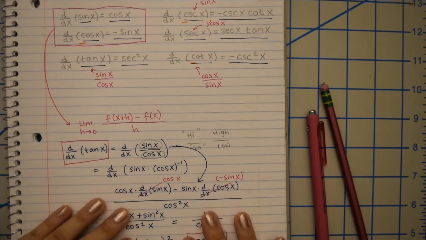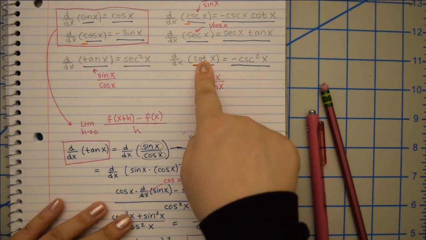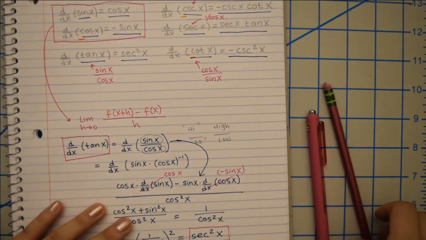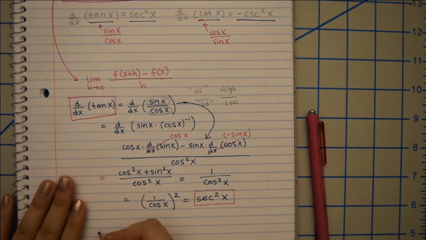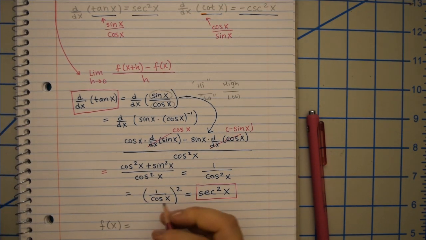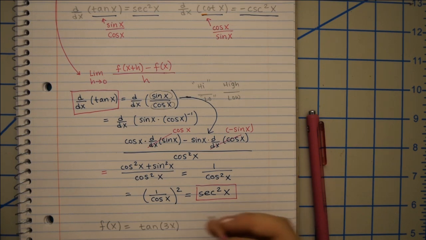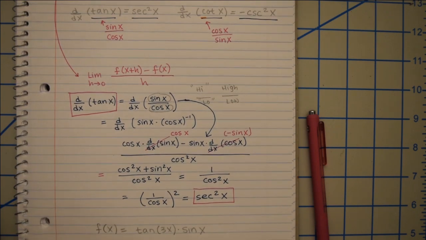So the next step will be to apply these basic derivatives of our trig functions to do problems like: if f of x equals tan 3x times, I don't know, just trying to make up a problem, sine x or something like that.